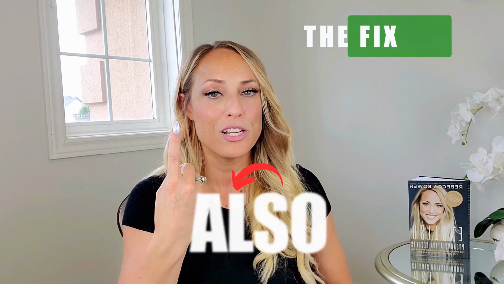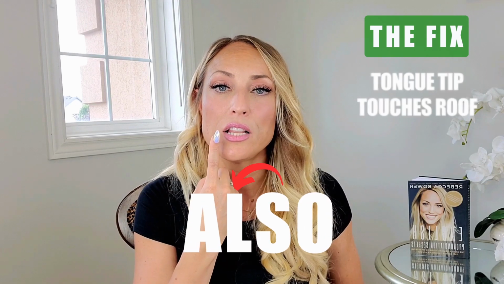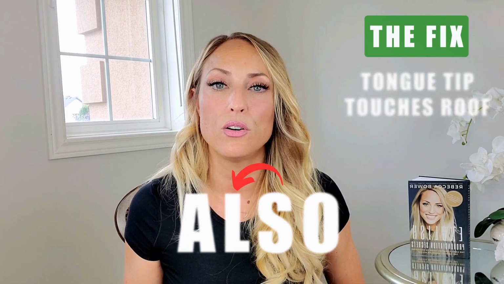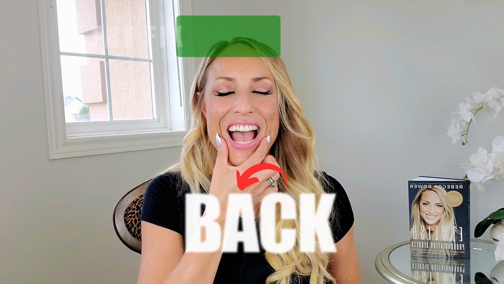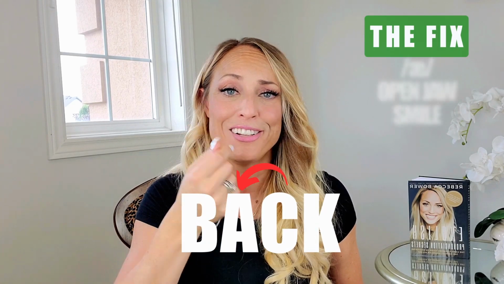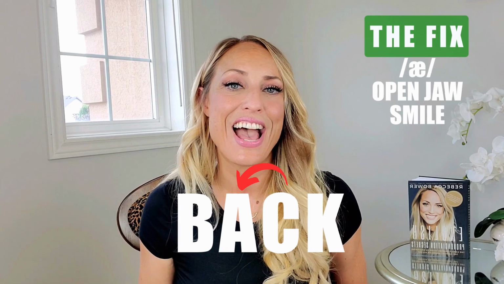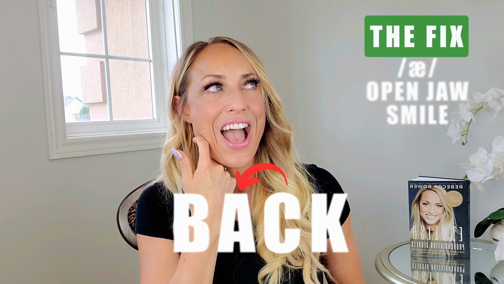Also. So we're going to put our tongue up, make sure it touches. Also. Instead of also. Back. This vowel is the crazy open jaw, big smiley position. Feel your tongue really low. Back.